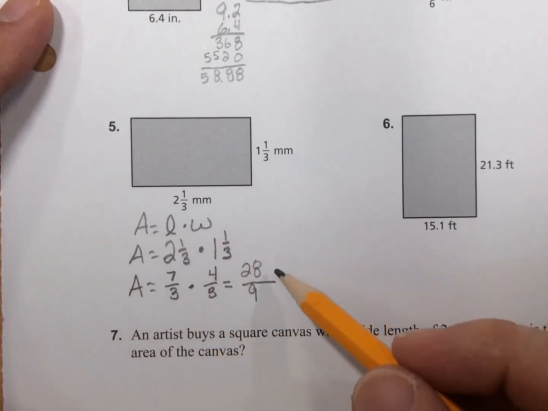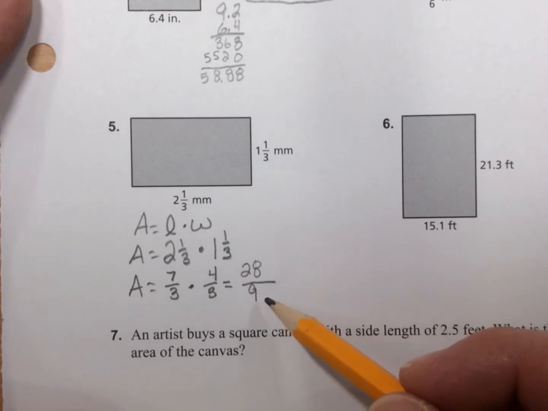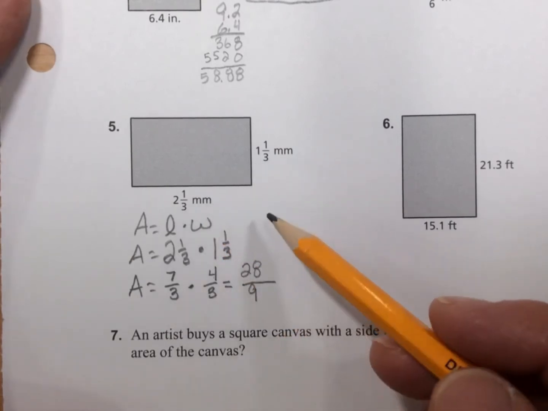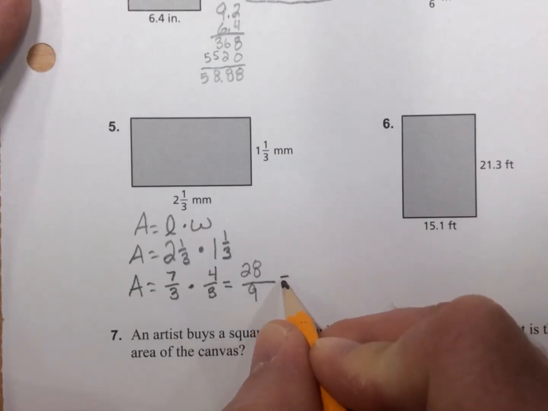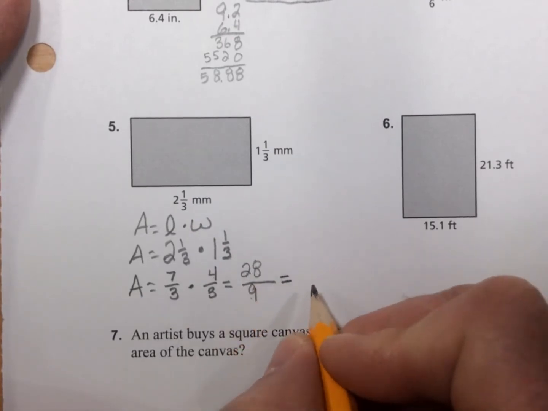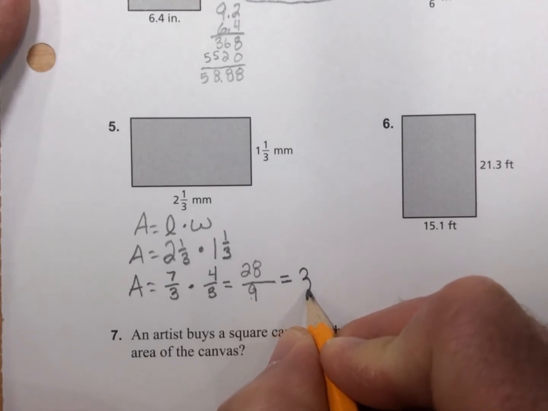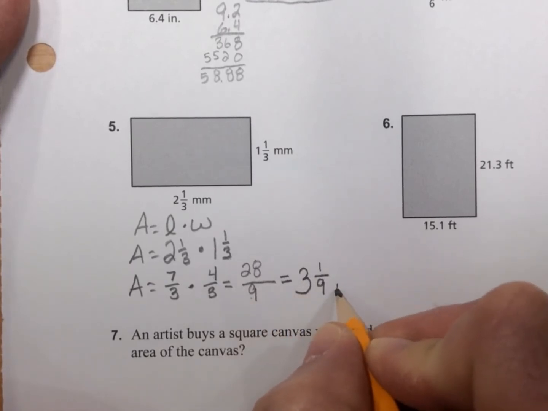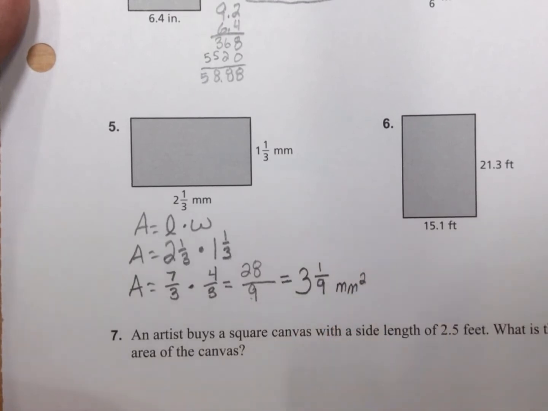Now, normally I would say you can just leave your answer like that. It's simplified. It's an improper fraction. That's okay. But our problem was given to us in mixed numbers, so they probably want their answer back in a mixed number. 9 goes into 28 3 times, which is 27, which means I have 1 left over. And that's millimeters squared.